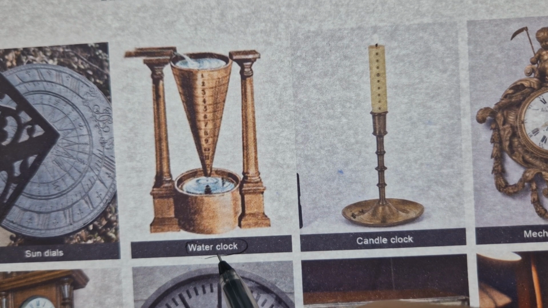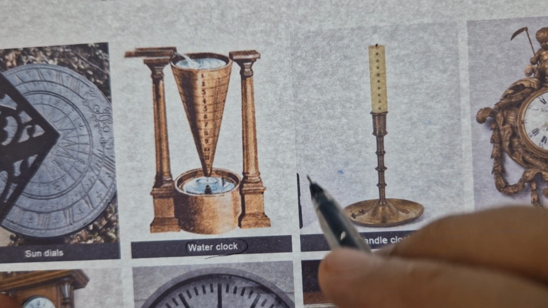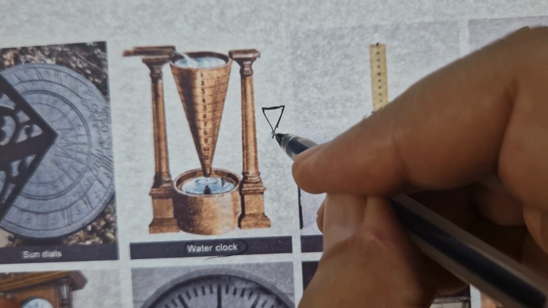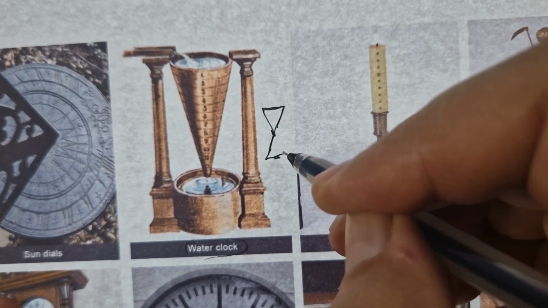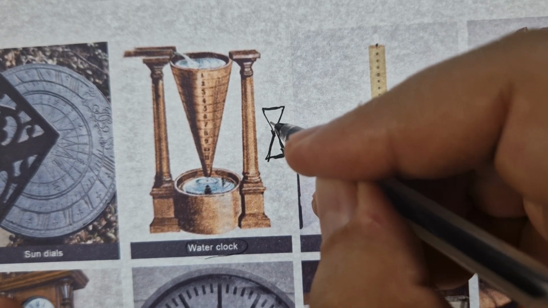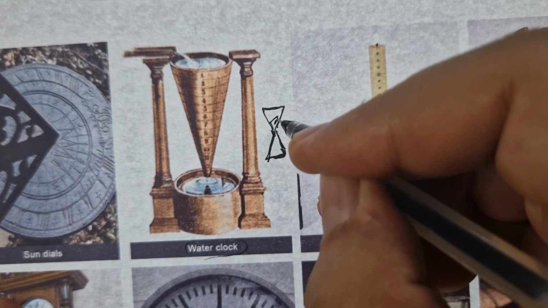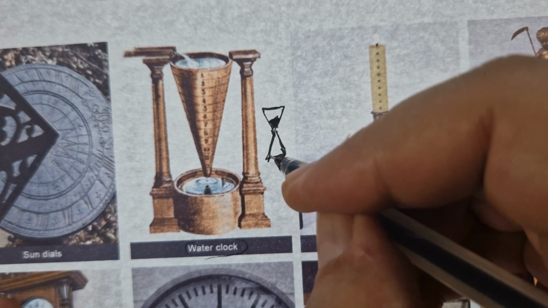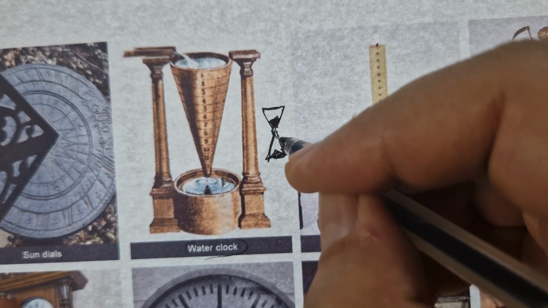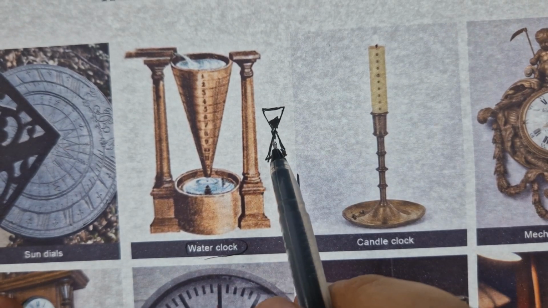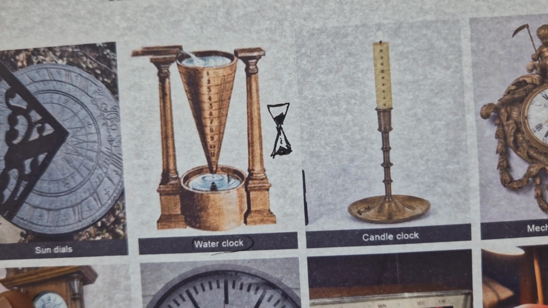In the same category we can put also the famous clepsydra, which uses sand as a measuring device. This is a famous clepsydra invented by the ancient Greeks.